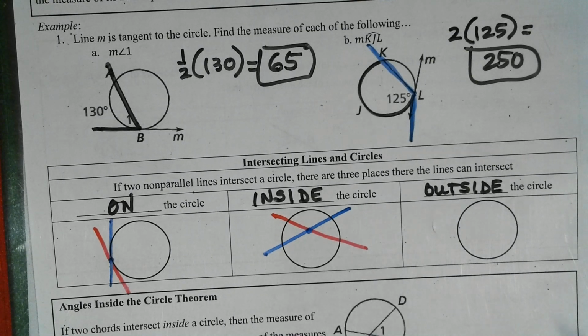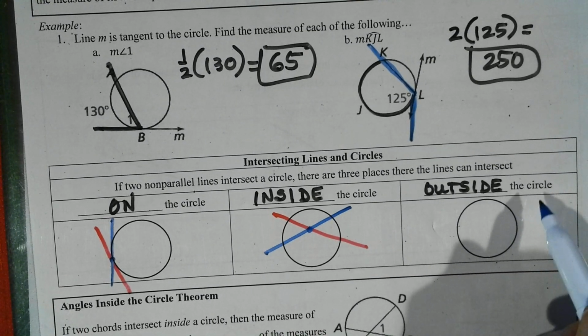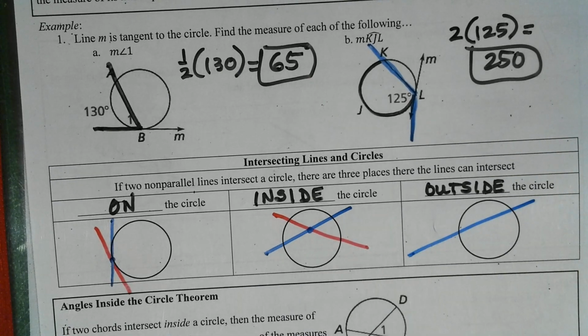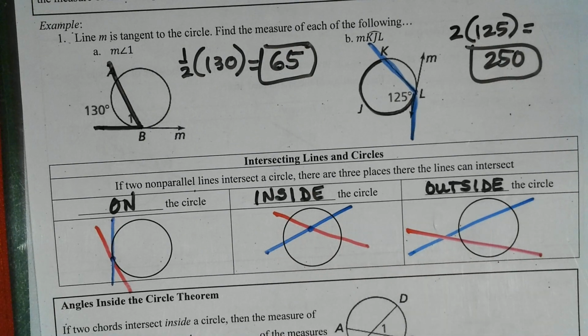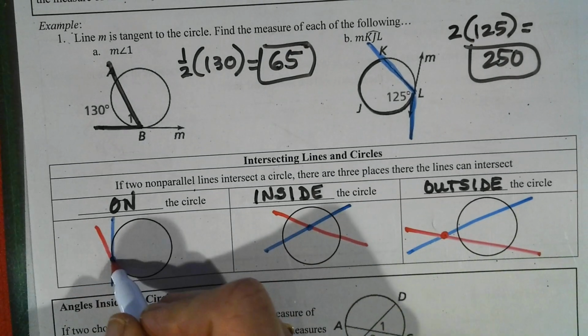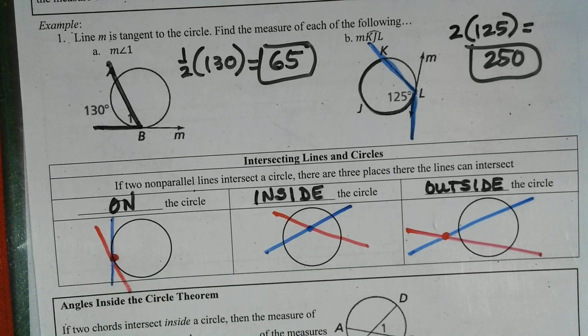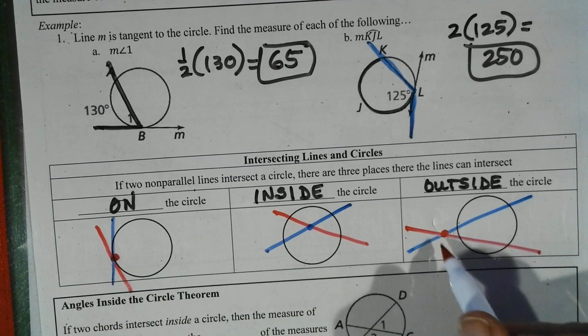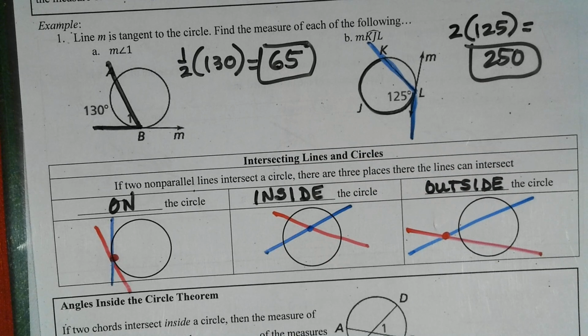And then last, say one of them's over here, and one of them is over here, then they are intersecting here outside of the circle. So on the circle, inside the circle, outside the circle. Those are the only three ways that you can get intersecting lines.